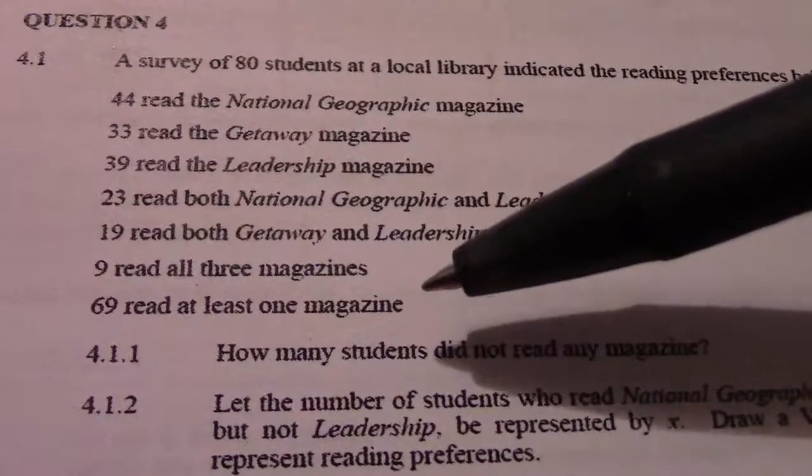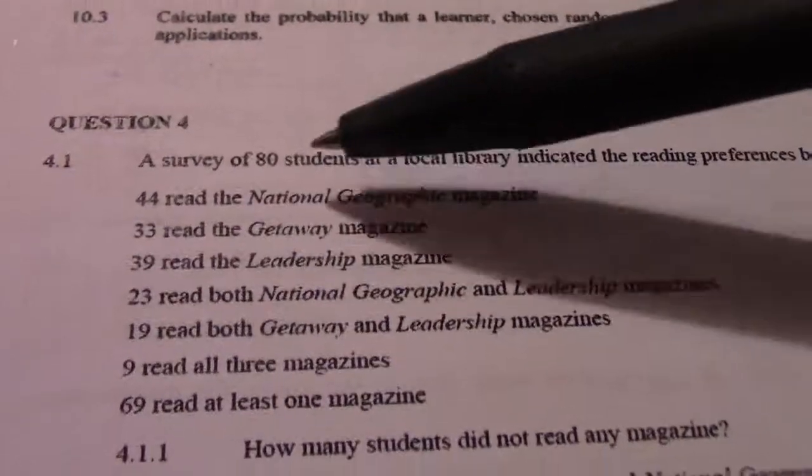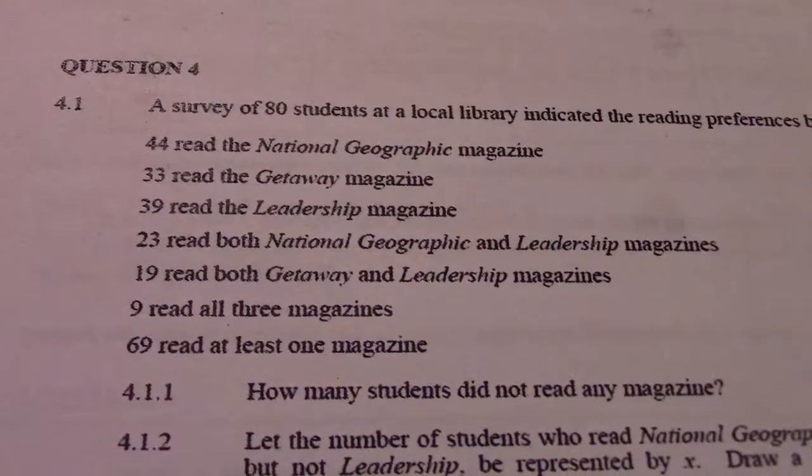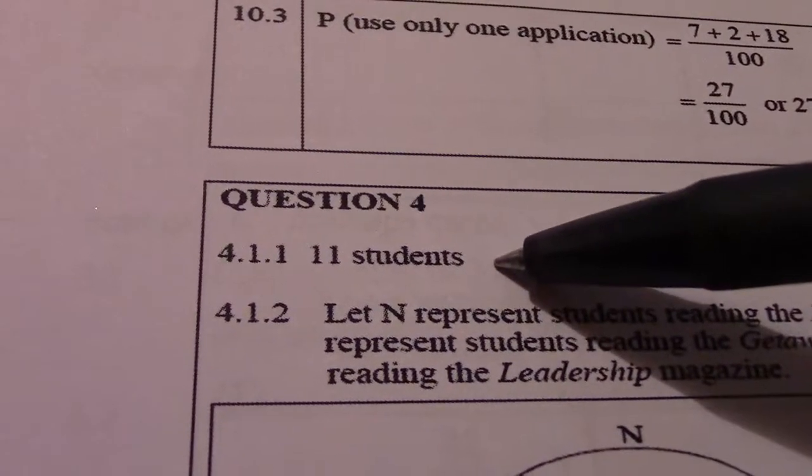So we look there, number 1, we're saying that 69 read at least 1 magazine. We're dealing with 80 students, so 80 minus 69 effectively means that 11 students didn't read. Right, so there, 11 students did not read any magazine.